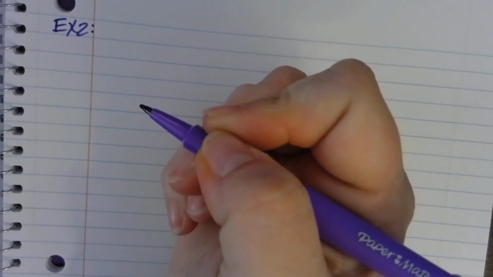Now, let's look at a few more examples of that. Let's change colors here. Let's do a few more. So, okay, let's do example 2, and let's make this one 18 over 27.